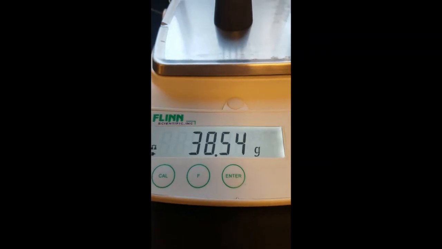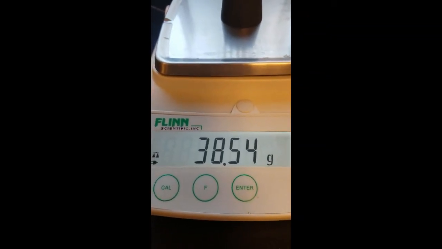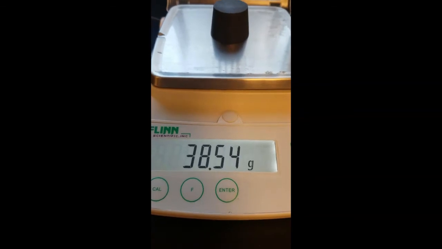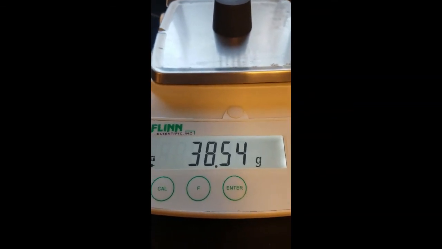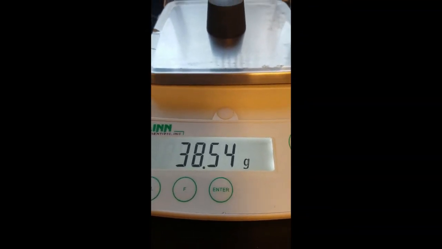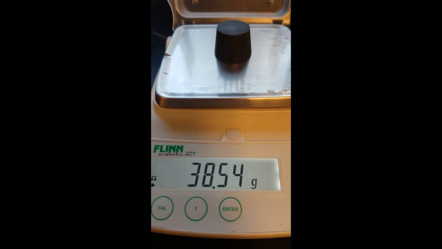So if you determine this mass on this balance and you're writing it in your notebook, you would take all these numbers. 38.54. Okay? Maybe it's 38.53. Maybe it's 38.55. But it's going to be around there. But the point is, in the hundredths place, that digit is uncertain. So we take 4 significant figures in this measurement.